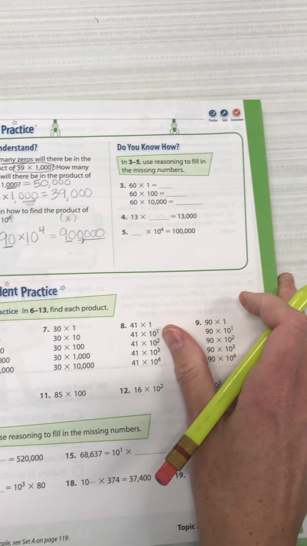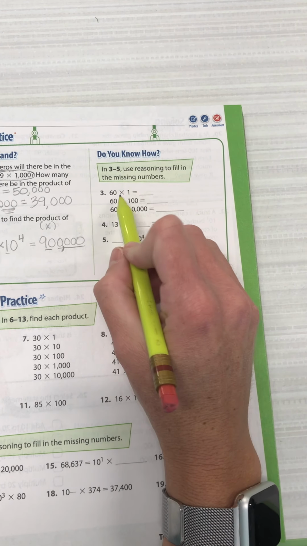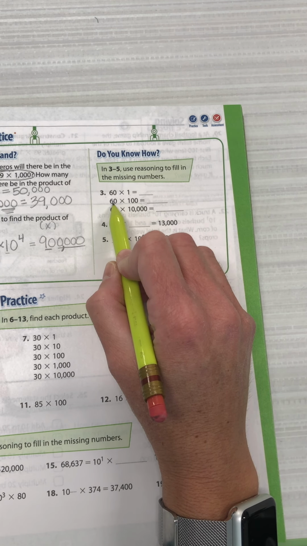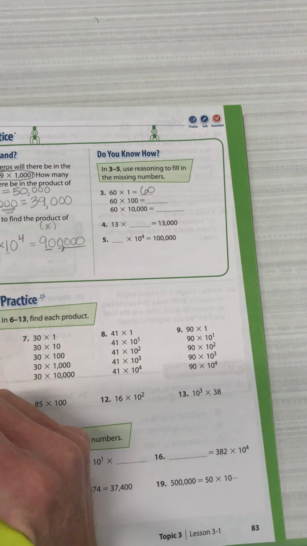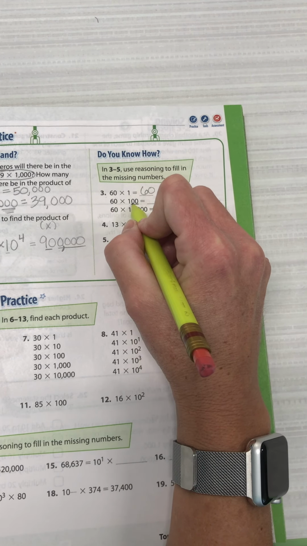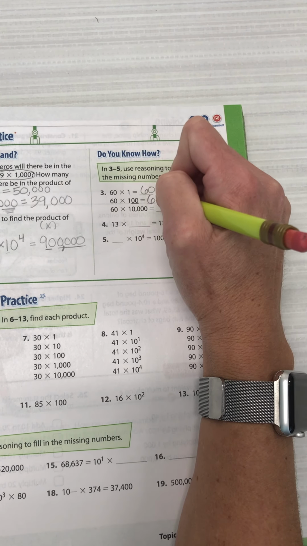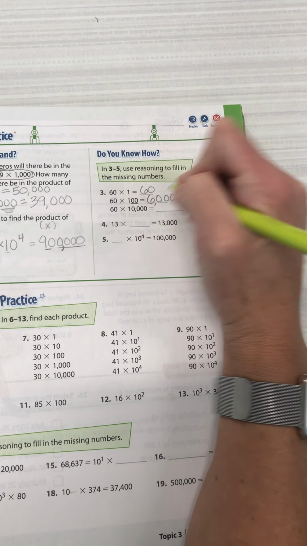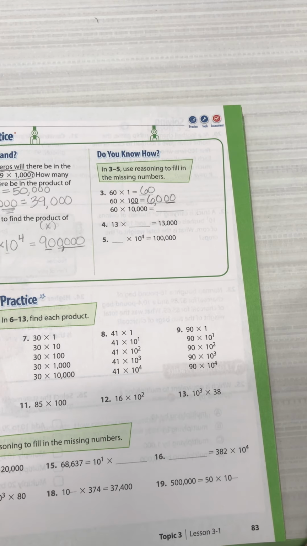So let's look at this pattern here. We have 60 times 1. You know what 60 times 1 is, and we can clearly see 60 times 1 in all these. That's 60. But what if it's 60 times 100? That means I need 60 hundreds. I have to tack on 2 more zeros to make 60 hundreds.